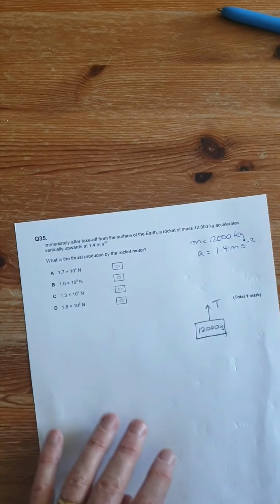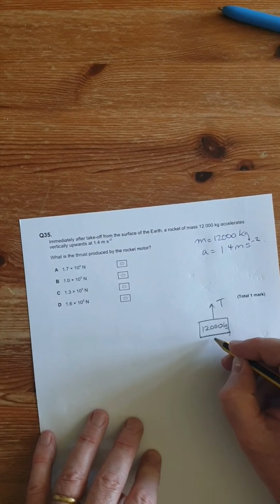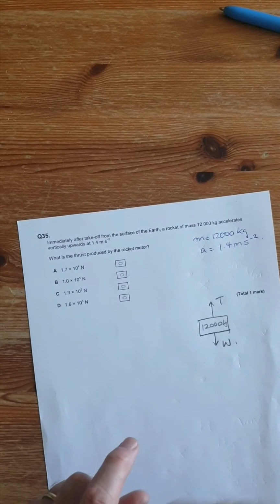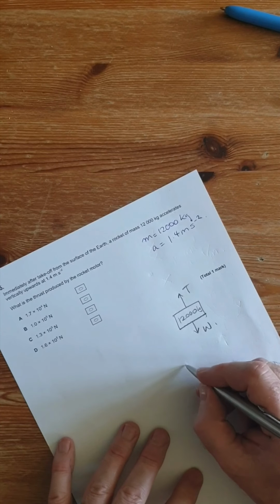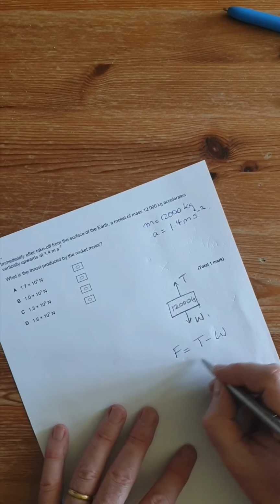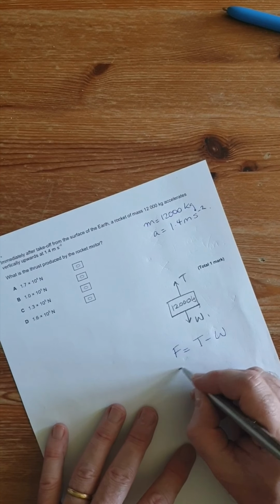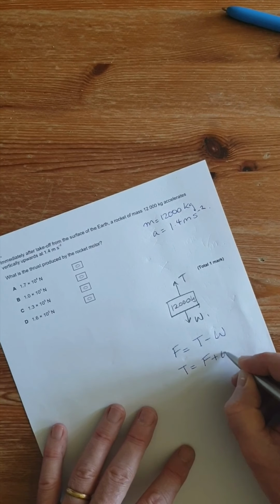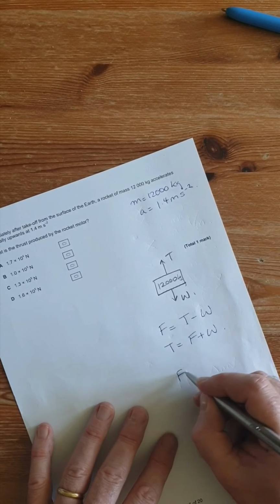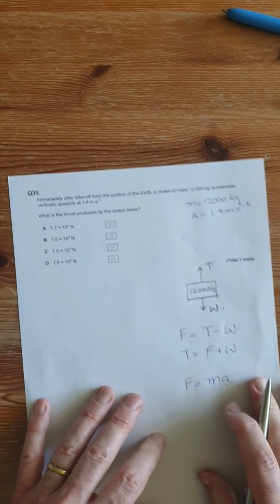It's going upwards, but in the free body diagram we need to show all the forces. So the force down is the weight. We can find the overall resultant force is therefore thrust minus the weight. So the thrust is equal to the resultant force plus the weight. The resultant force is also equal to mass times acceleration.